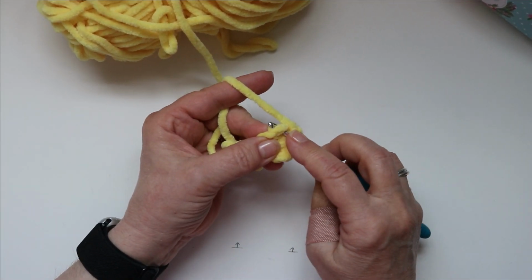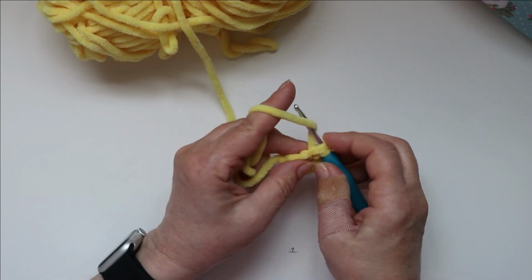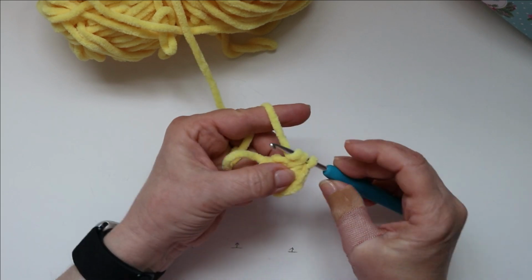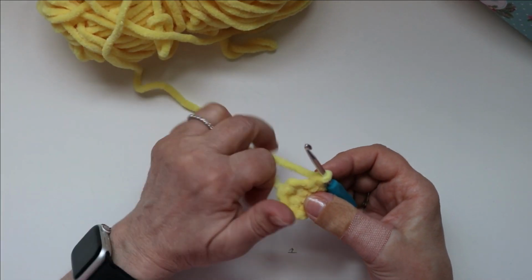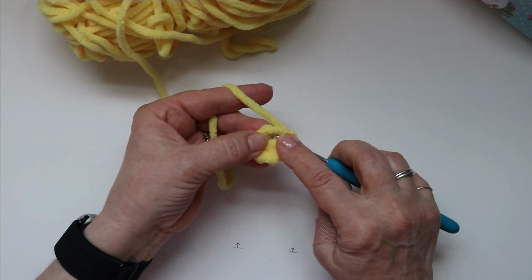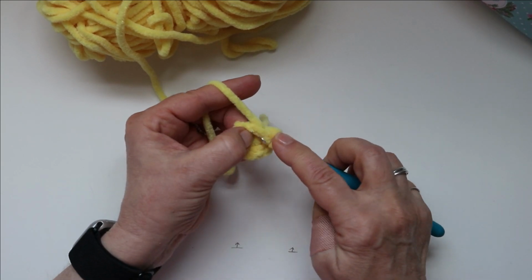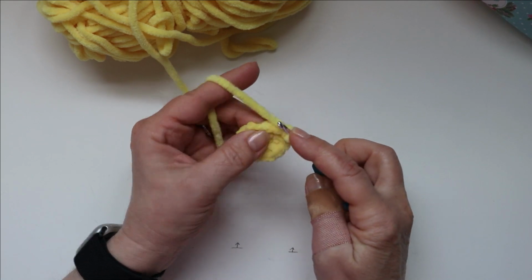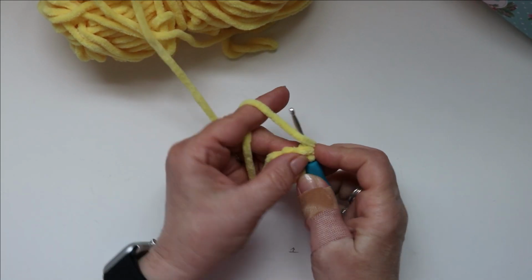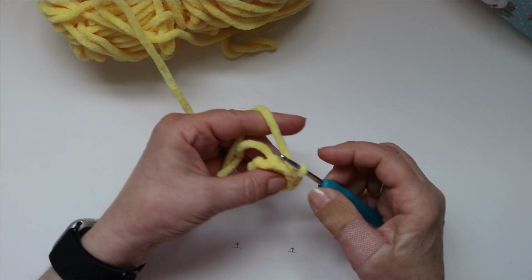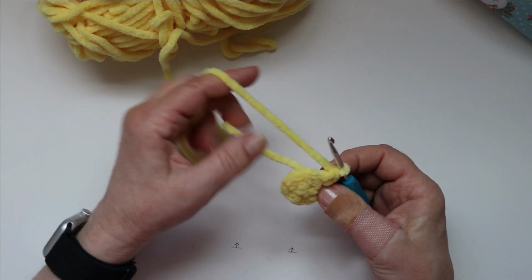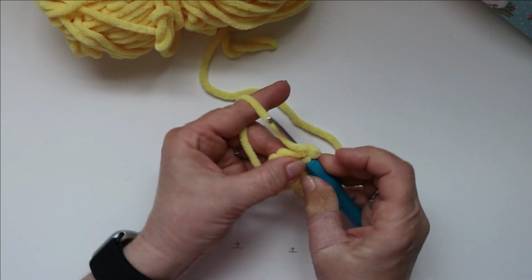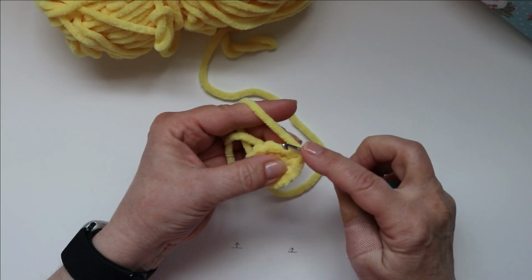Into the next single crochet, single crochet 2, and in the next single crochet, single crochet 2, and in the next single crochet, single crochet 2.